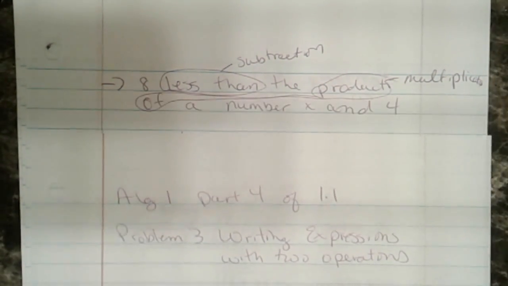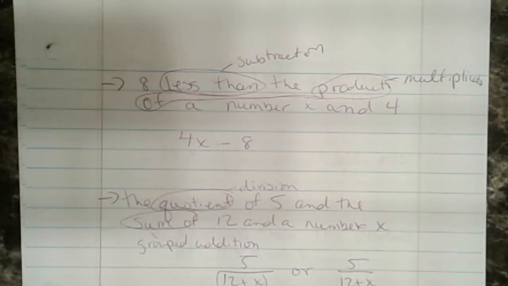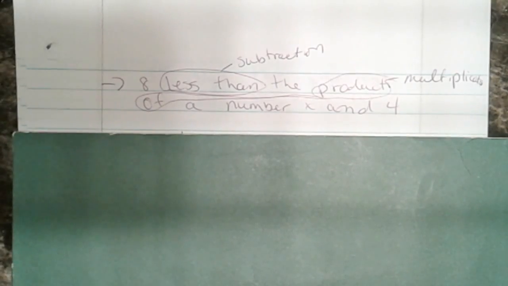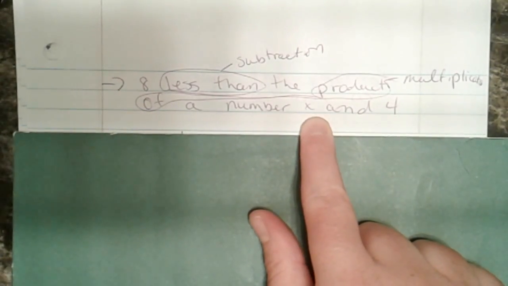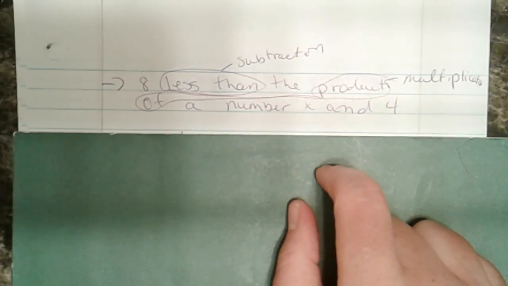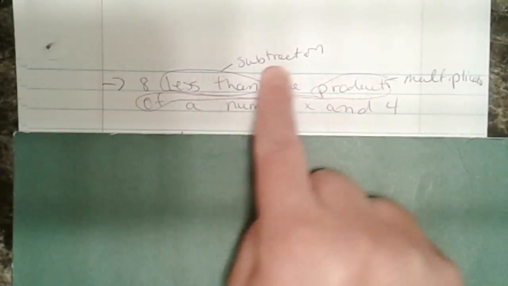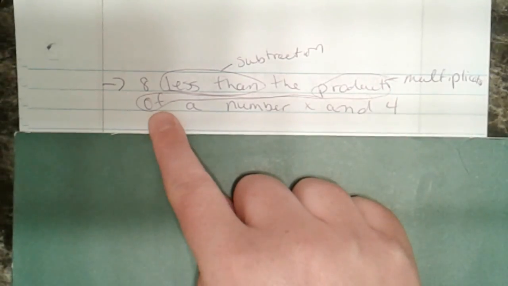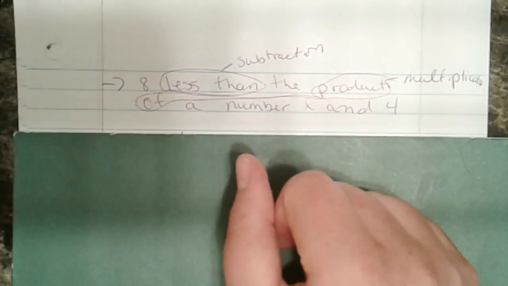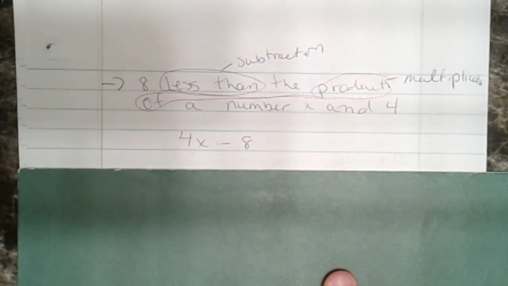So we got another one that I want you to do. And it is 8 less than the product of a number x and 4. So again, things that mean operations in here are less than, and that means to subtract, and product of. What does product of mean? It means to multiply. Okay? So we have 4x minus 8.